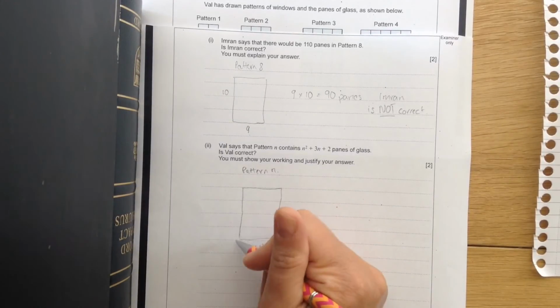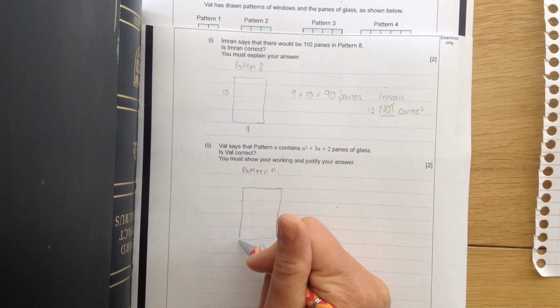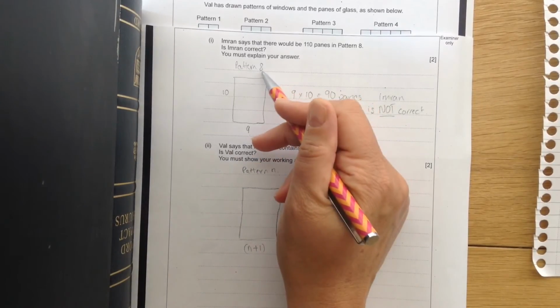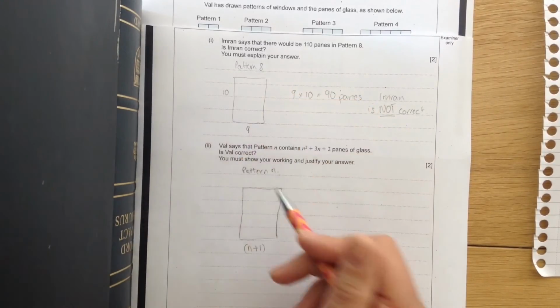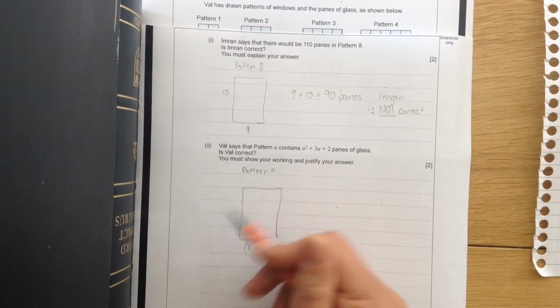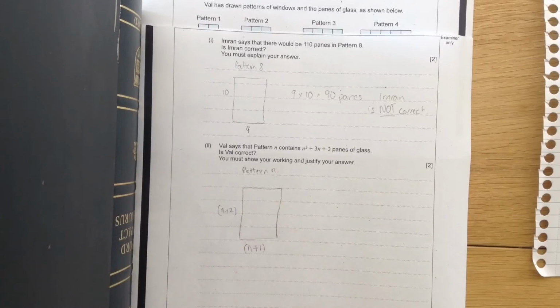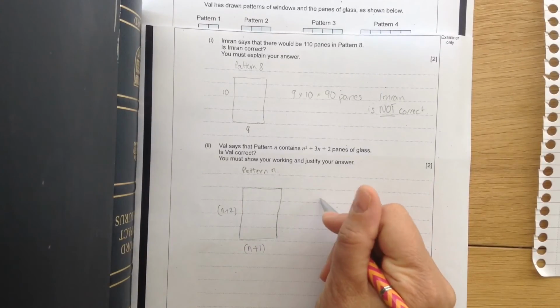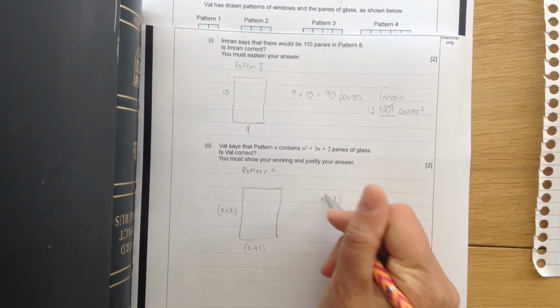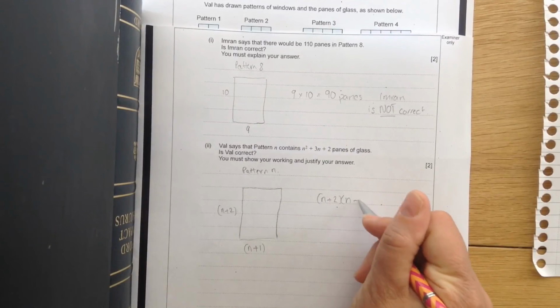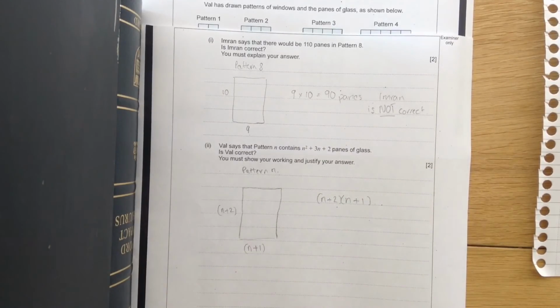And we know that this length was always 2 more than the pattern number. So when it was 8, 8 add 2 was 10. So on pattern n add 2. And to find the number of panes, we multiply these two together. So we're going to do n plus 2, n plus 1. Okay, so we've got a pair of brackets that we now need to FOIL out.